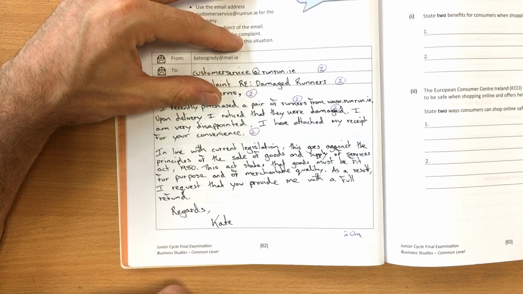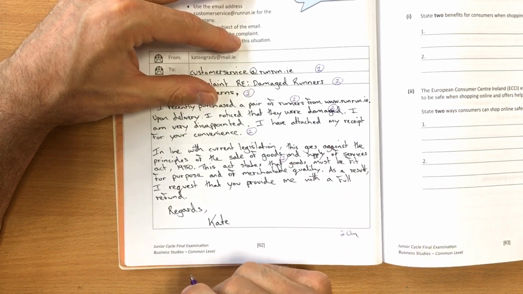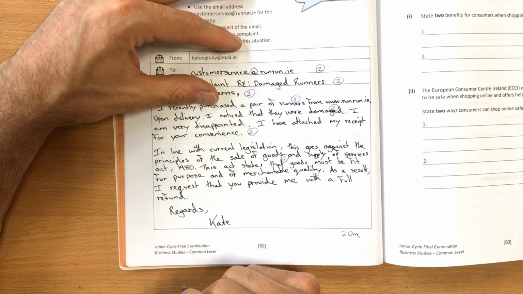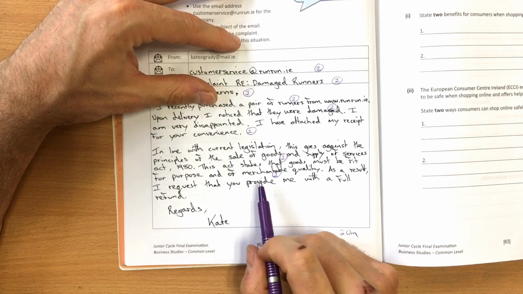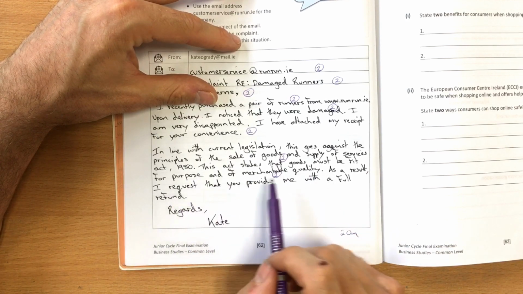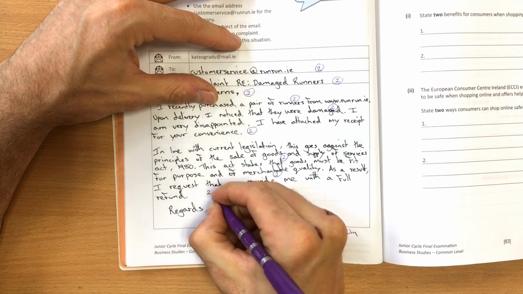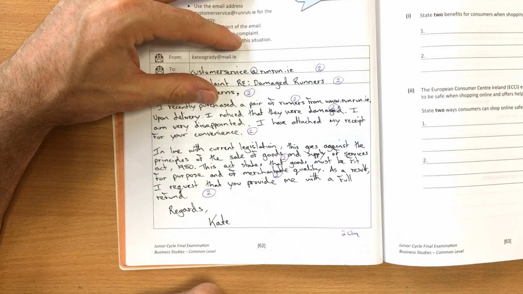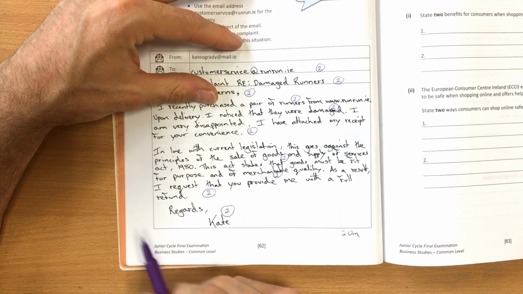Okay, then I suppose you're showing your knowledge of your rights and the legislation that's there to protect you. So 2 marks possibly for mentioning the Sale of Goods and Supply of Services Act 1980. You then mentioned the principles of that act, merchantable quality and fit for purpose, 2 marks. And then you showed that you know the fact that redress is what you are entitled to by saying, please provide me with a full refund. And then finally, 2 marks for signing off, regards, Kate.